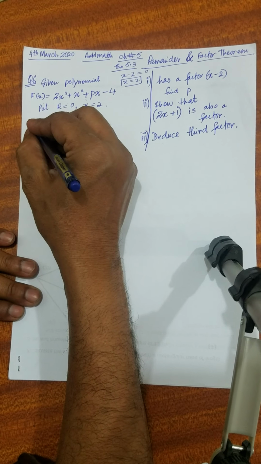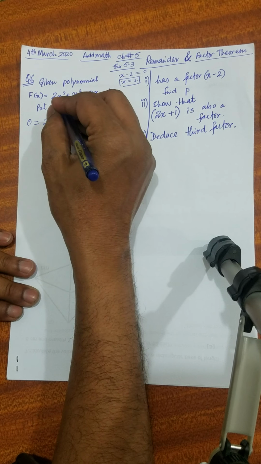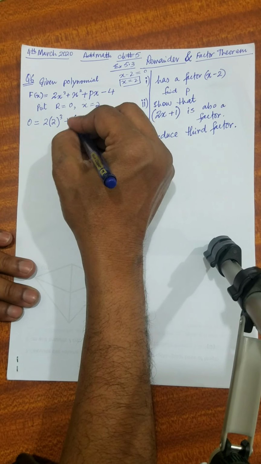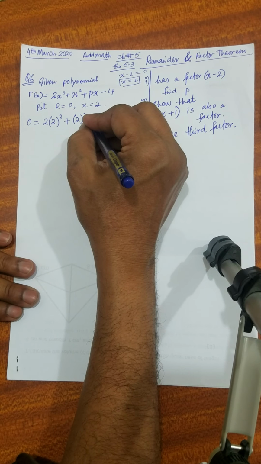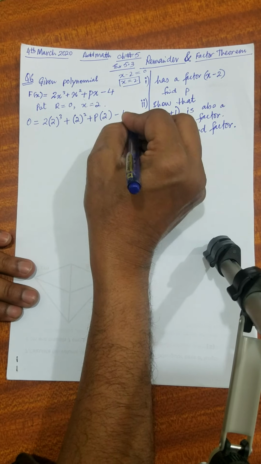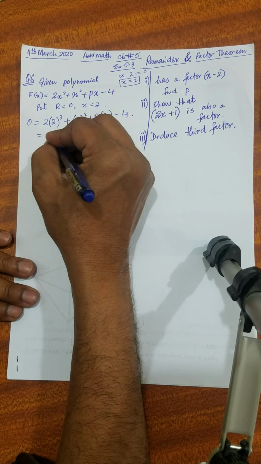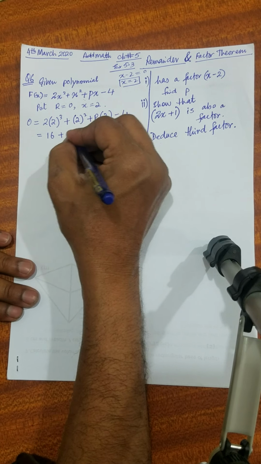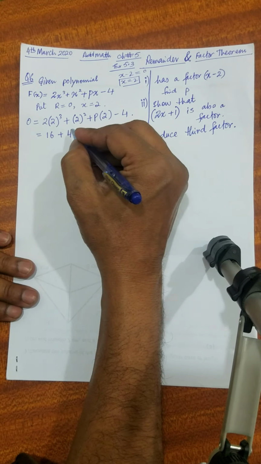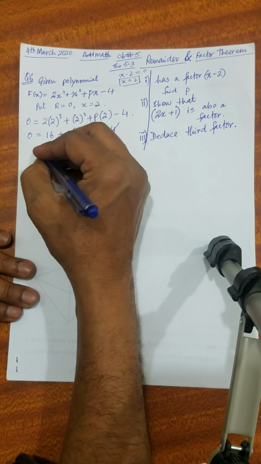Now let's see what you get after putting these values. 0 equals 2 times 2 cubed plus 2 squared plus p into 2 minus 4. Open the brackets. 2 cubed is 8, 8 2s are 16, plus 2 squared is 4, 2 multiplied by p, 2p minus 4, plus 4 minus 4, they got cancelled.